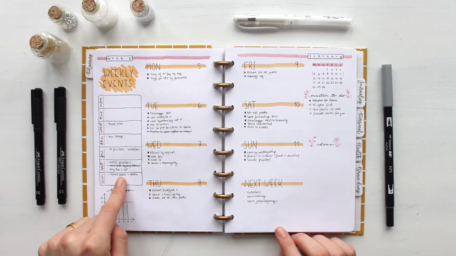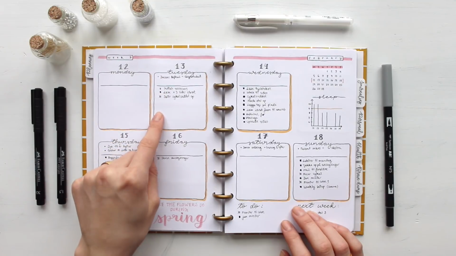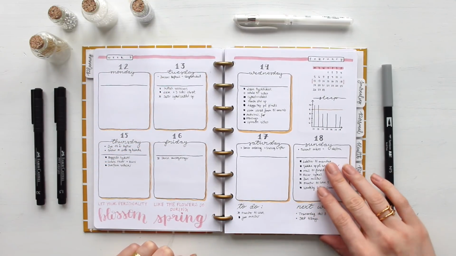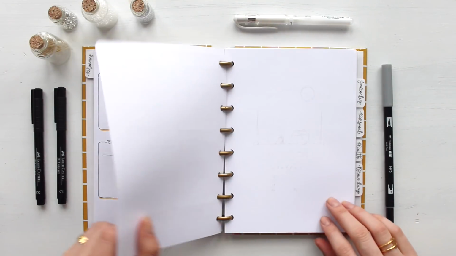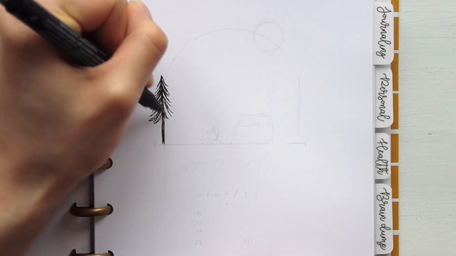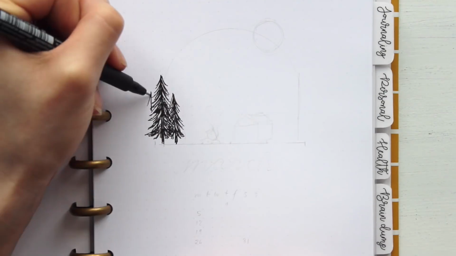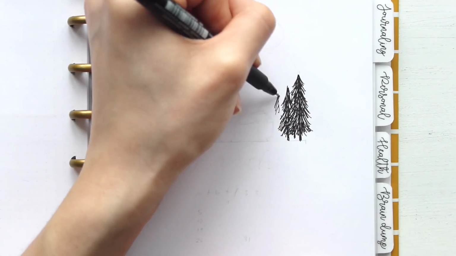And my weekly setups, I sort of experimented with these ones. I really wanted the events to be together with the different tasks that I had to do that day. So that was why I was changing it up during every single week. But I really like how it ended up looking and working for me. But now let's move on to March and the front page.